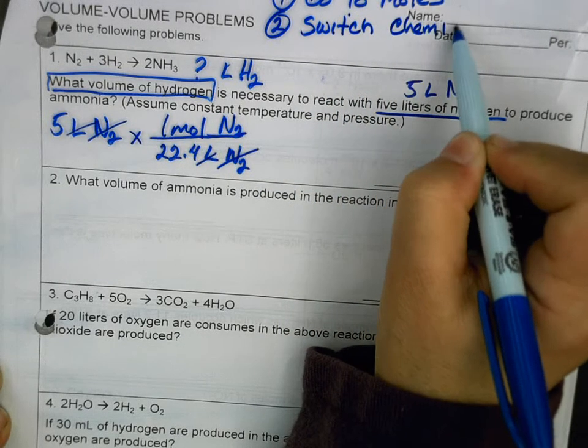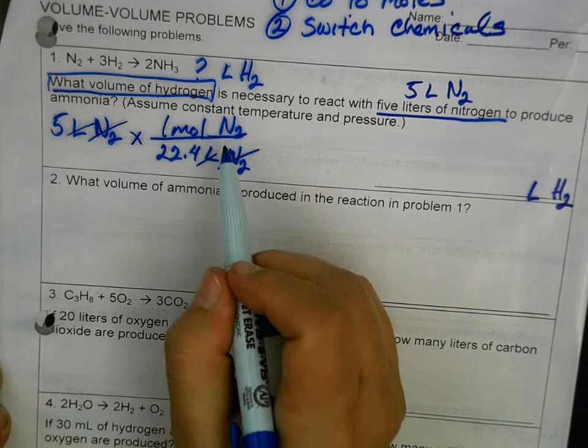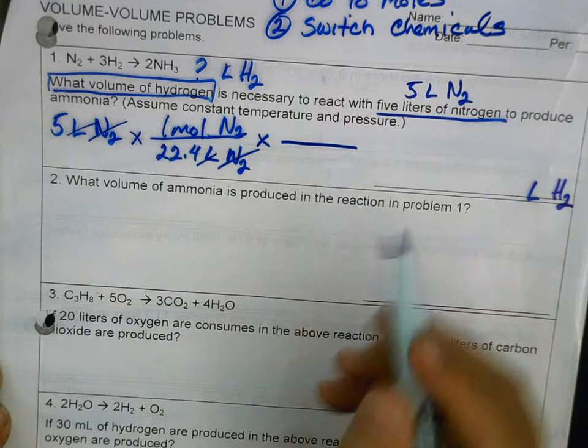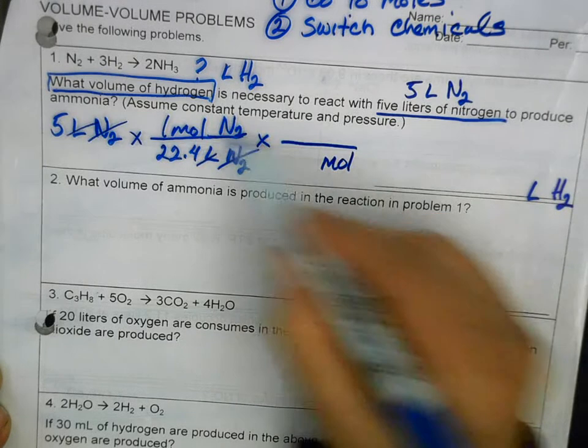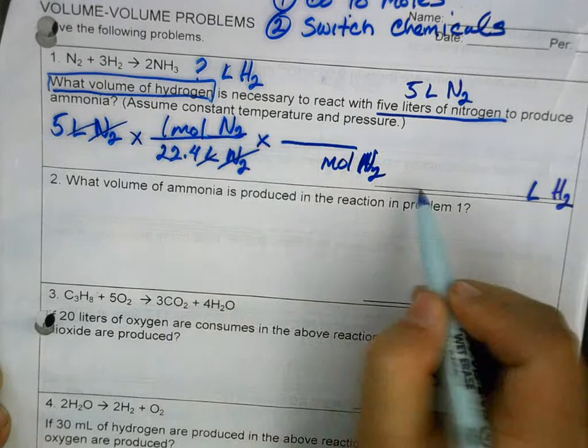So we usually go to moles, and then we switch chemicals. Okay, so we're at moles. So the next step is to switch chemicals. I still have to have moles and N2 on the bottom so that I can cross-cancel.